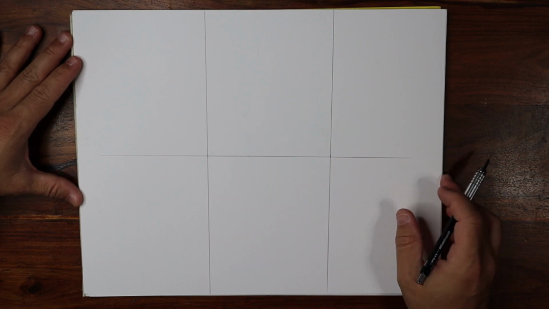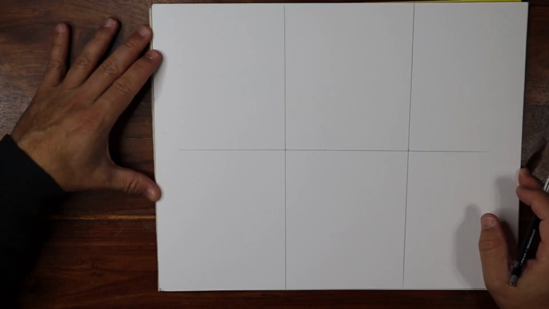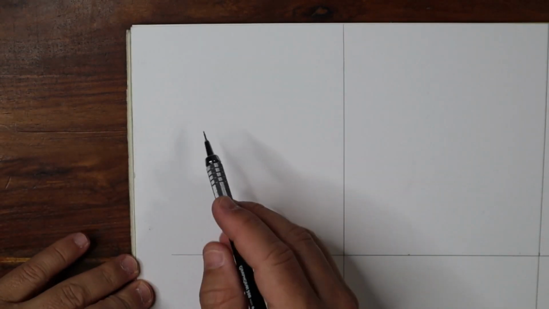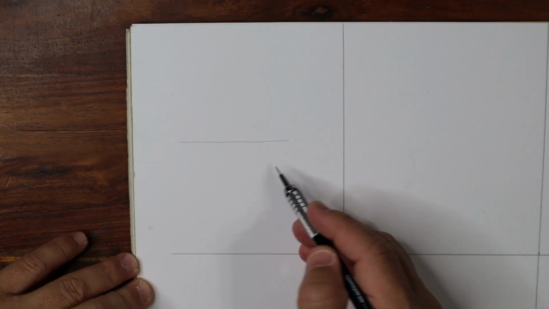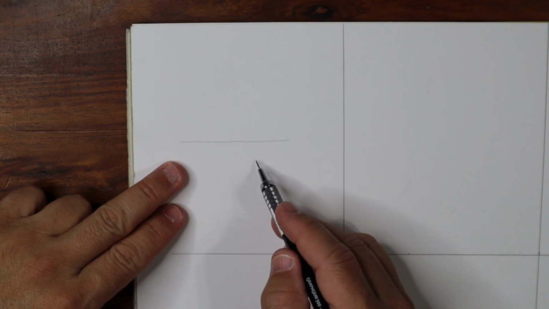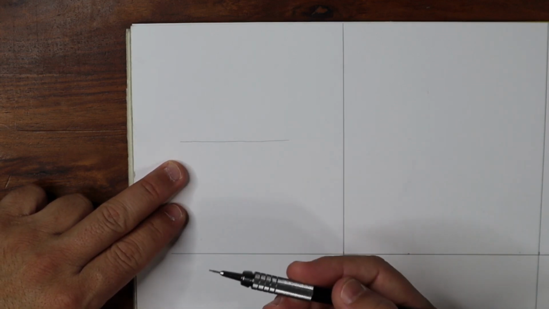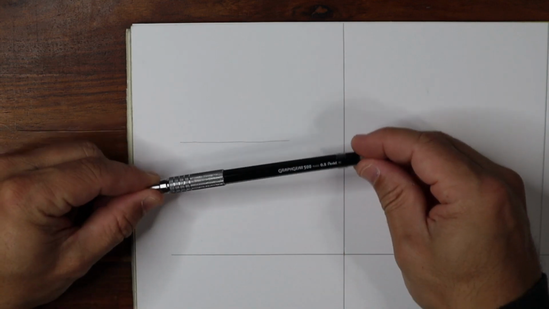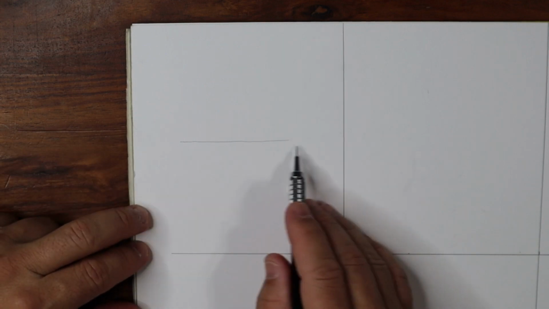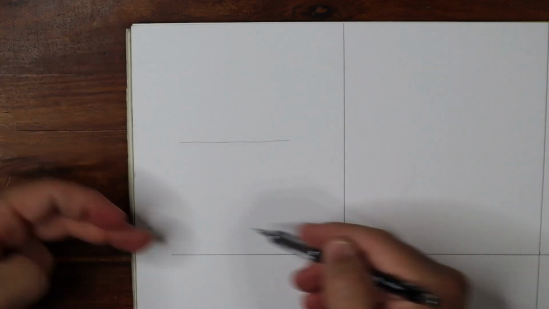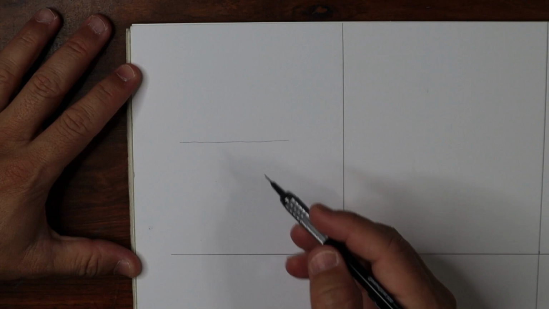So this first one, I'm actually going to try to zoom in so you could see it a lot easier. There we go. So for this first box, I'm going to go ahead and just draw a line. What this does is give me the position of the mouth. It's going to be looking straight forward, not tilted, not at an angle. And it's also going to tell me how big I'm going to draw this in my square. So it's giving me a proportion.